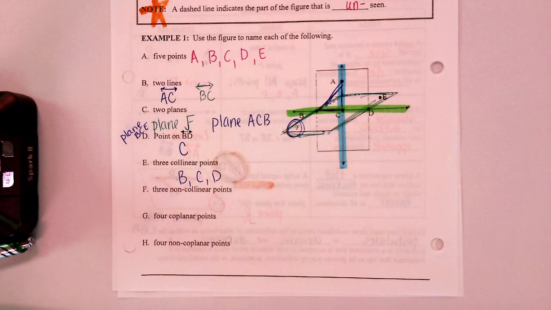3 non-collinear points. This one's a little harder. There are several answers, because A and E are definitely off of lines. So all I have to do is pick one more point. F? Oh, well, F's not a point. Something like B. Anything.